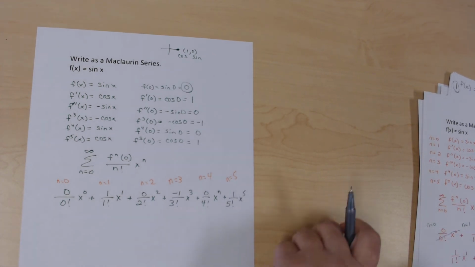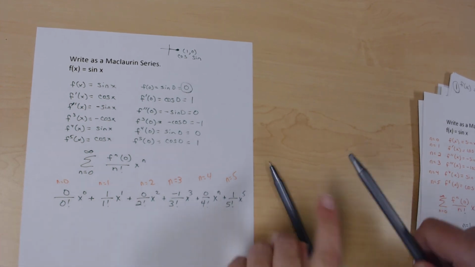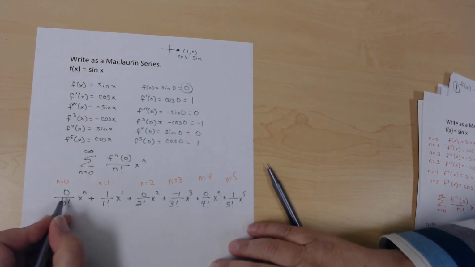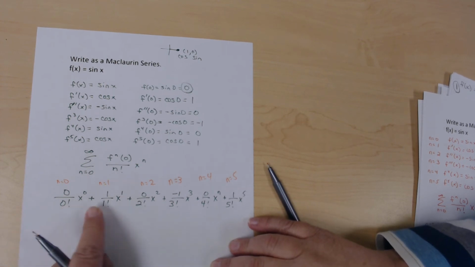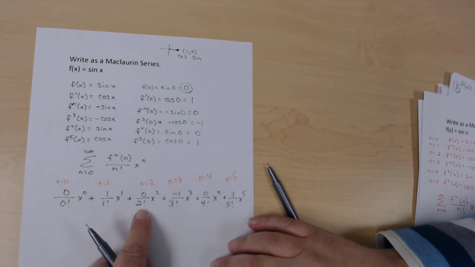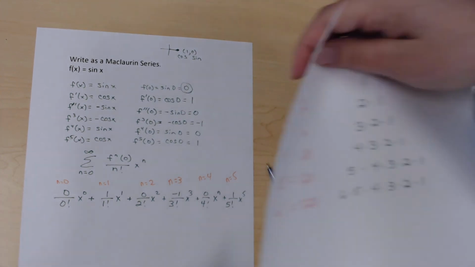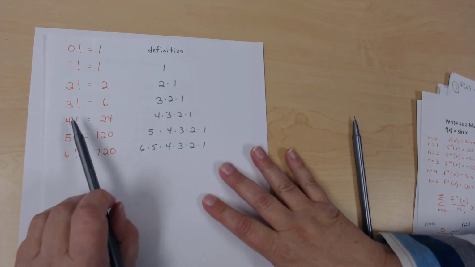Now, sine's a little bit harder. I'm kind of glad we know the answer at least, because some terms actually drop out. I think I told you this on the last section, but 0 factorial is 1 by definition. 1 factorial is 1, 2 factorial is 2 times 1. I hope you know what factorial is, but maybe not.